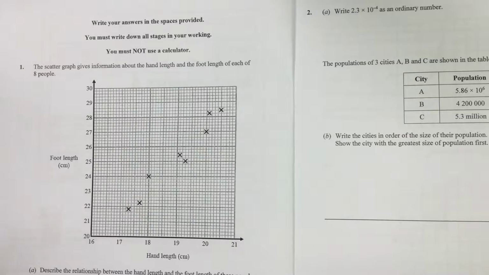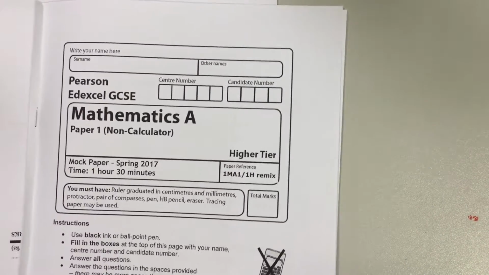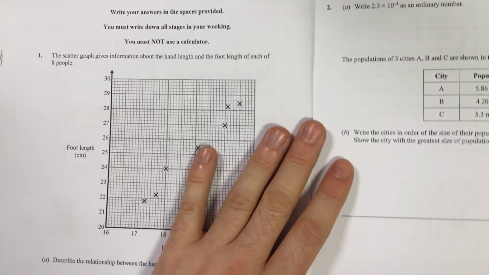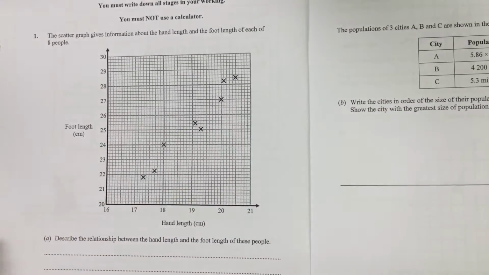Okay, this is the calculator paper, non-calculator paper, sorry, for the higher. It's the grit paper 2, the second one on the run up to the second lot of PPEs. Okay, and we'll just see what we've got then. So we have a scatter graph. I'm just going to quickly read through the question.